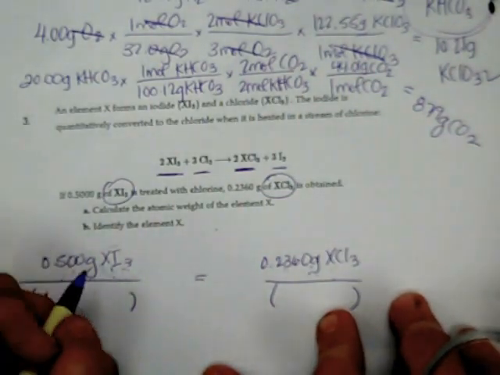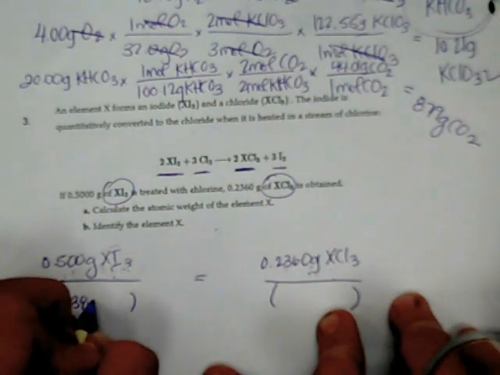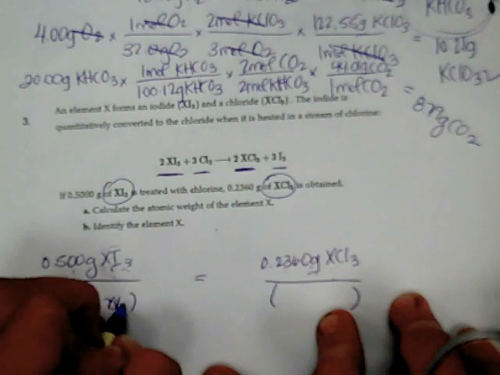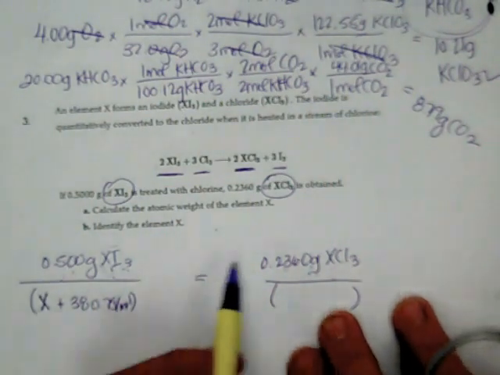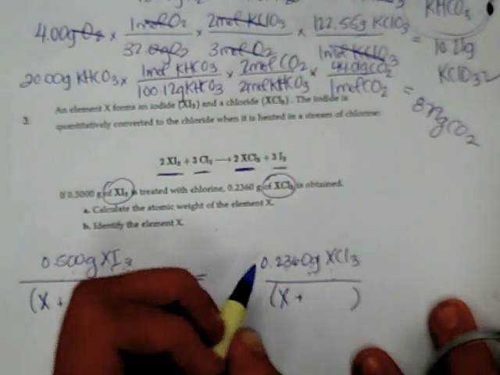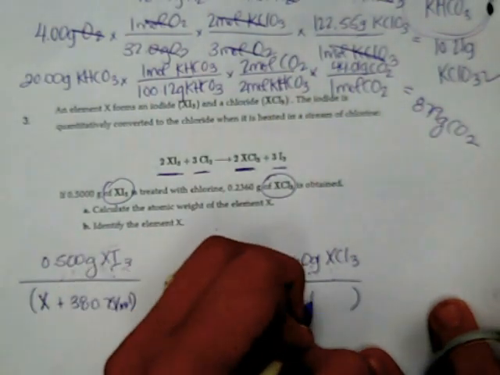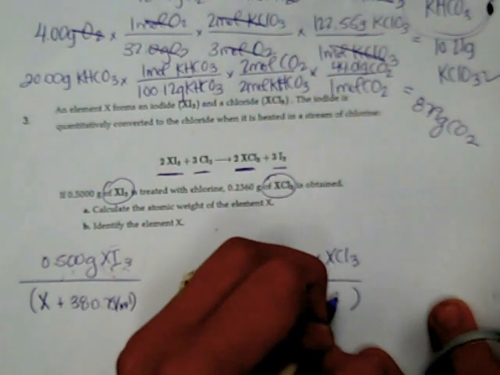Iodine on the periodic table times 3 is 380.7 grams per mole. And the molar mass of this X, which we don't know, plus 3 chlorines, which are each 35.45, gives me 106.35.